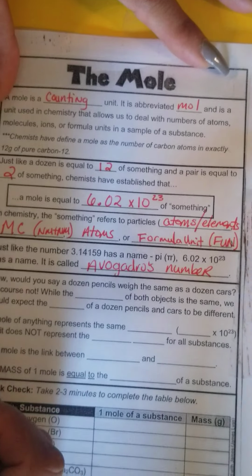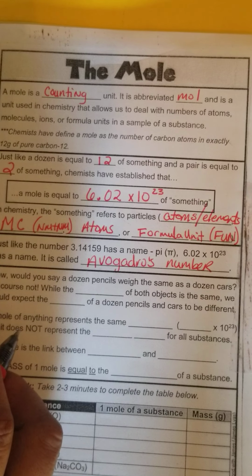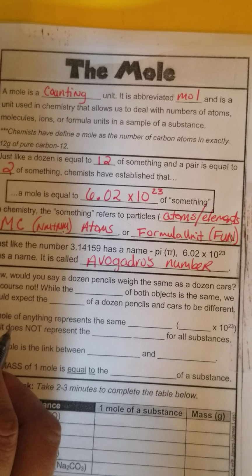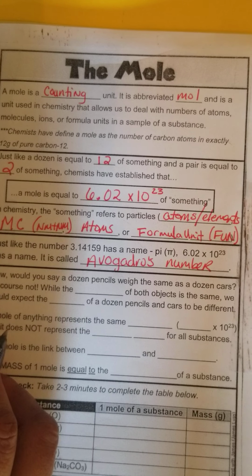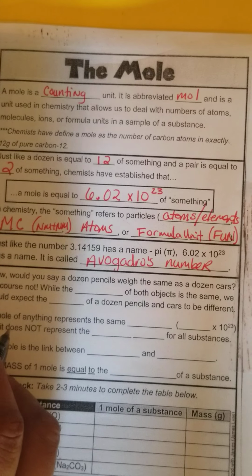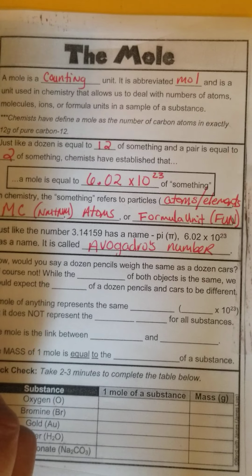Now that is Avogadro's number, 6.02 times 10 to the 23rd power, Avogadro's number, is a number that we pretty much memorize. Just like you memorize pi as 3.14 in math class, this is just a number that we memorized in chemistry class. What's another number that we've memorized so far? The density of water is 1. Okay? So there's a few numbers that you just memorize throughout. And this is one of them.